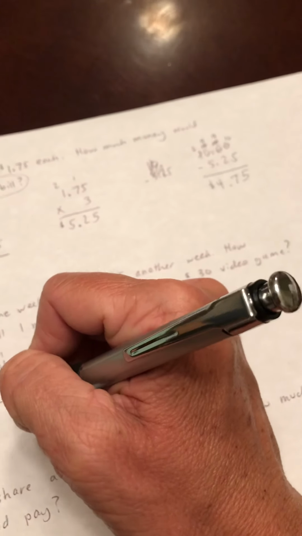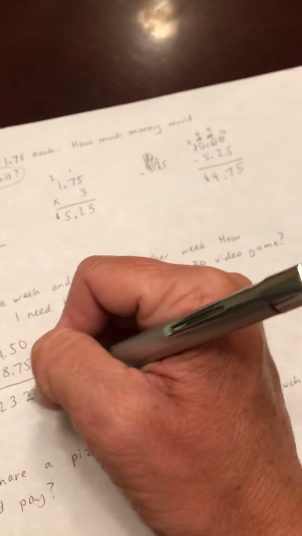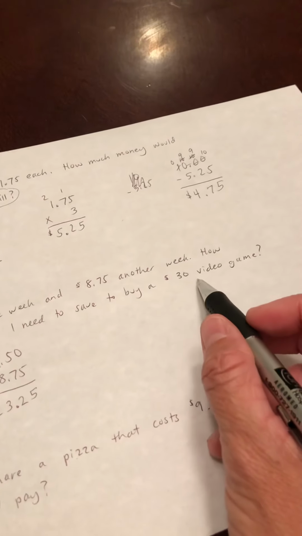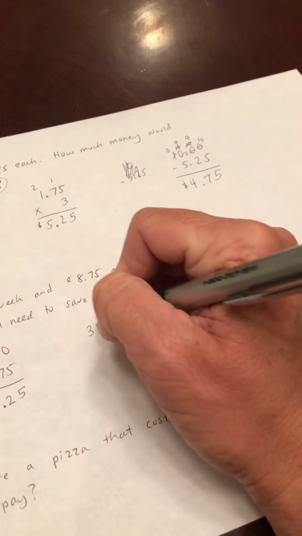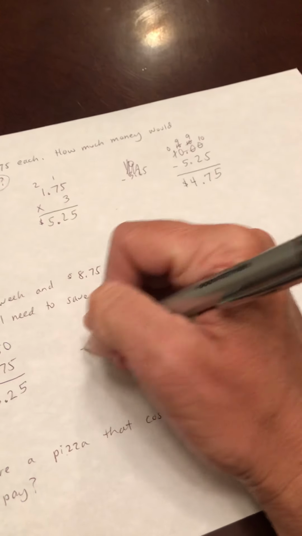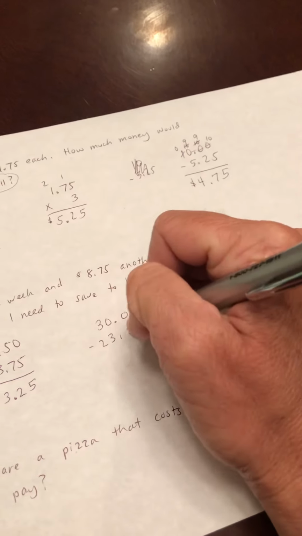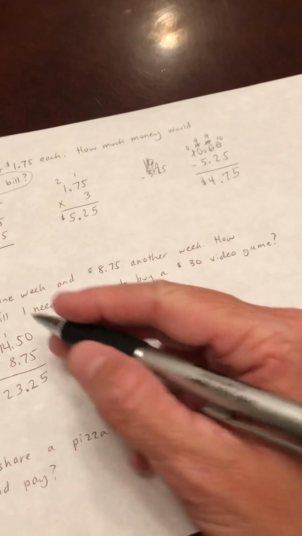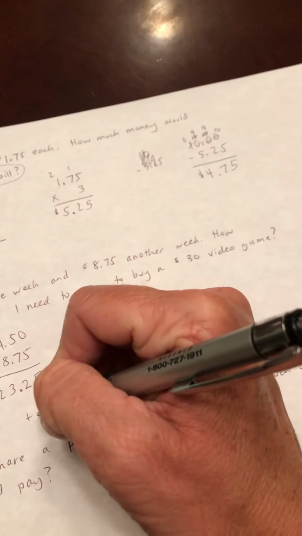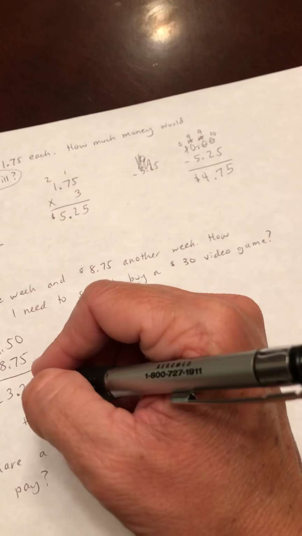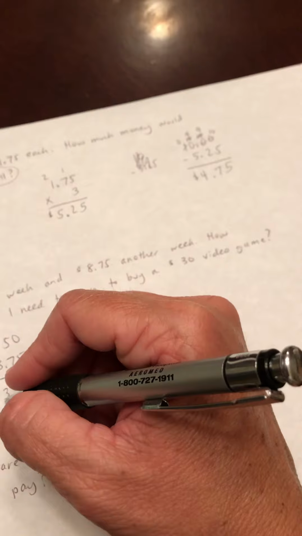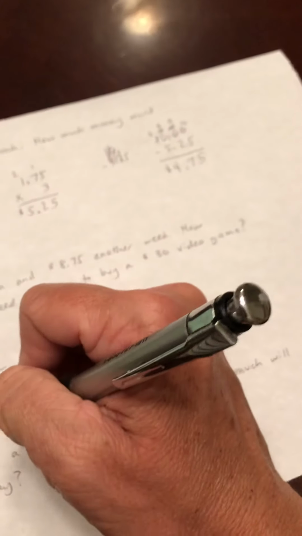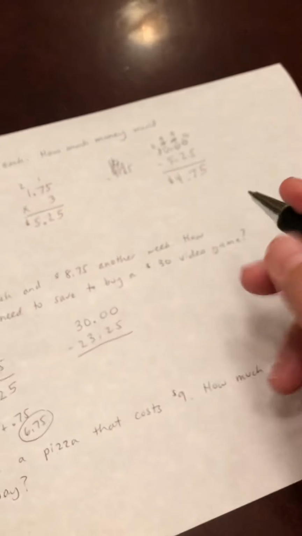8, 5, 13. All right, so we've got $23.25. How much more will I need till I get to a $30 video game? $30.00 minus $23.25. You could do it that way, much like time. You could also count up. If you wanted to add up 75 cents to get you to the next dollar, that's $24, and then you'd have $6 more. So that's a quick way to sort of count on.